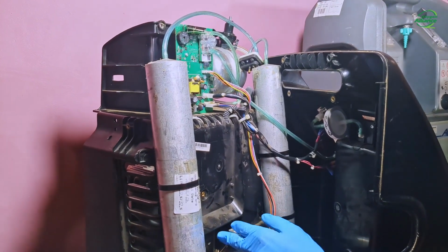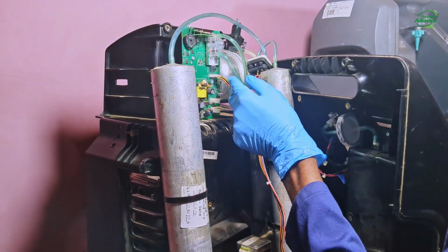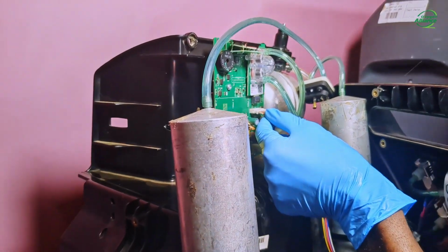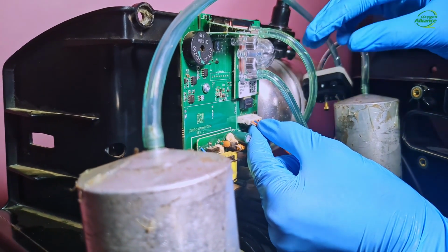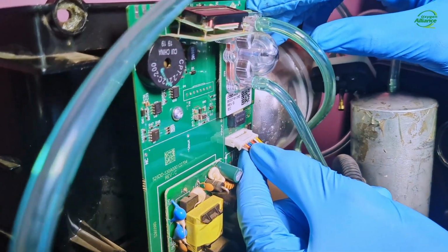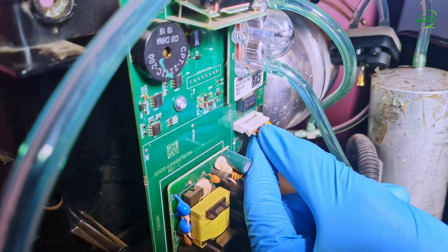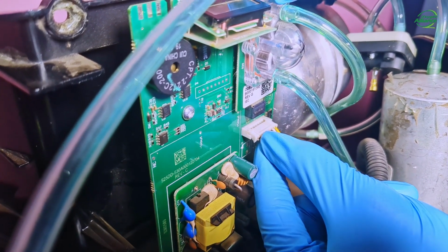After checking the wire connection on the valve, I will also check the wire connection on the board. I will just check here to see if it's connected properly. As you can see, it's loose. So I will just make sure that it's properly connected on the board. I will push it.